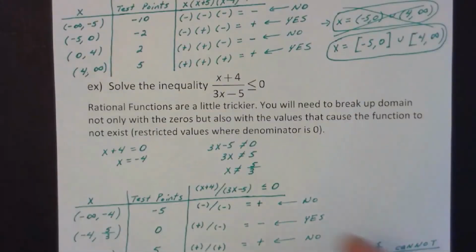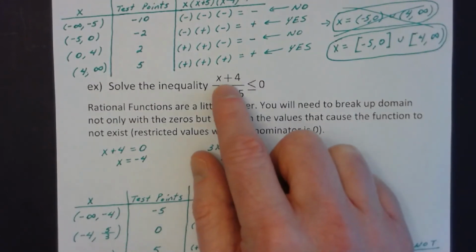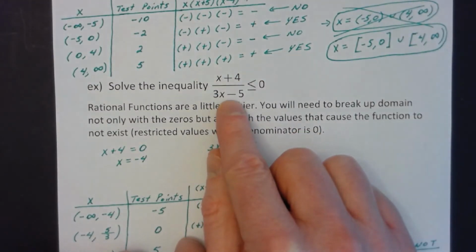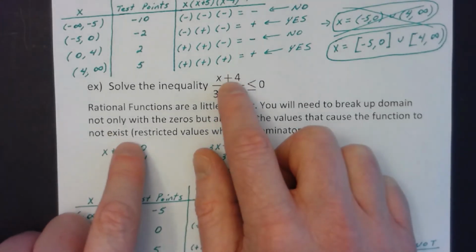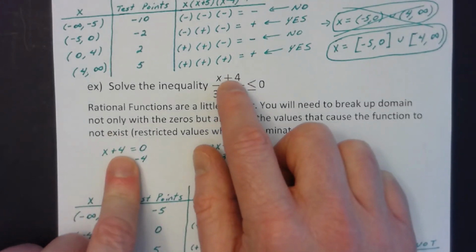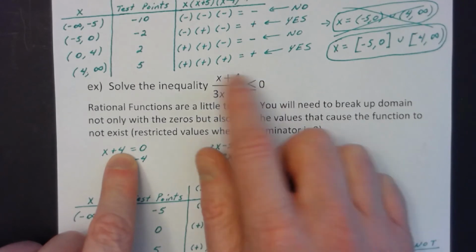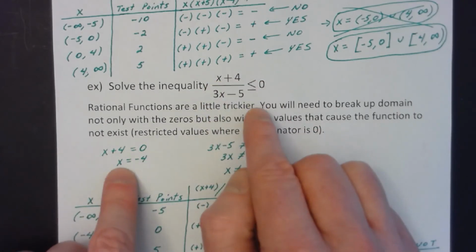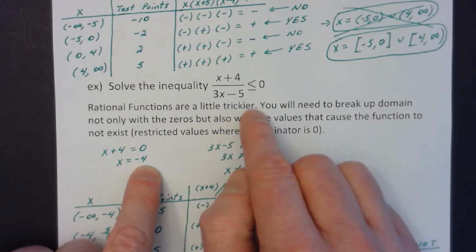Already done here. The second step is already done because both the numerator and denominator are already factored. So then I just set those factors equal to 0. I can say this polynomial is equal to 0 if the numerator is equal to 0. So I say x plus 4 equals 0. I'll get x equals -4.